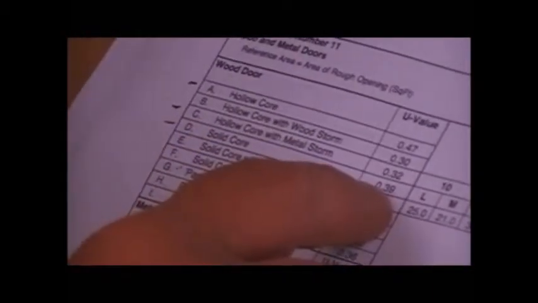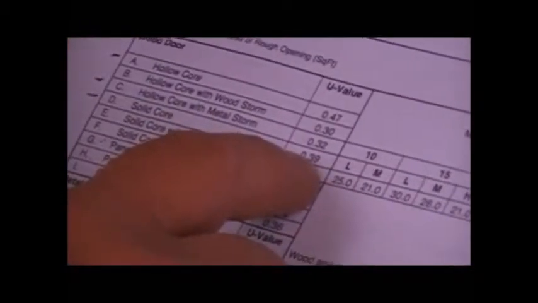So let's go over to construction number 11 under table 4A, wood and metal doors. We're looking for the solid core door. There it is right there. Solid core gives us a U value of 0.39, so we're going to use that 0.39. Now, how to identify it? Let's just call it door 1, door 2, or door 3. That's for reference on our J manual.